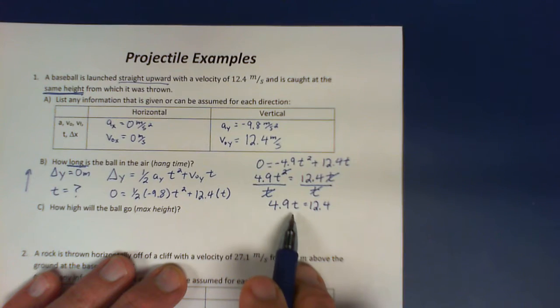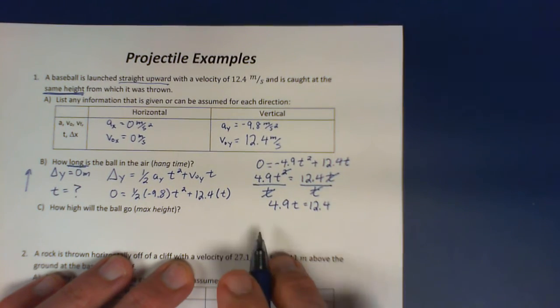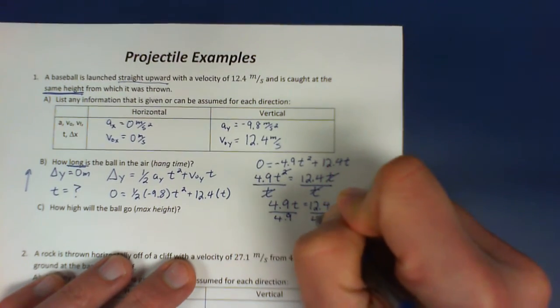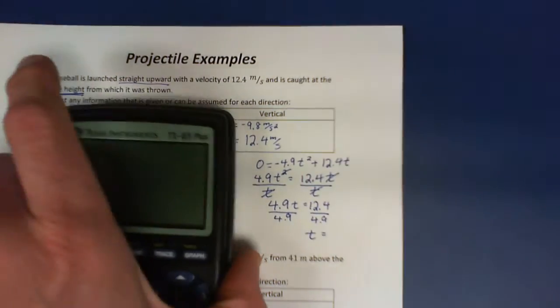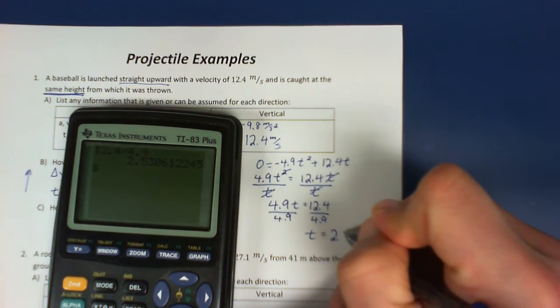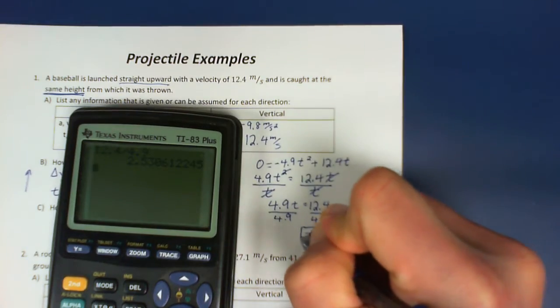This t is completely canceled on the other side, just leaving the 12.4. Now we divide both sides by 4.9, and we get that t is equal to 12.4 divided by 4.9, which is 2.53 seconds for our hang time.